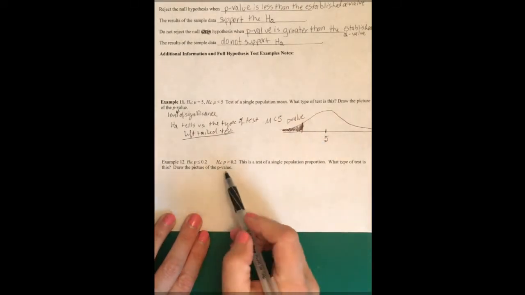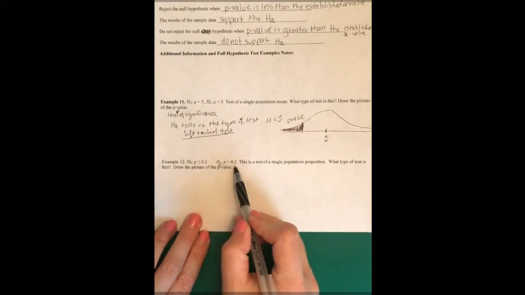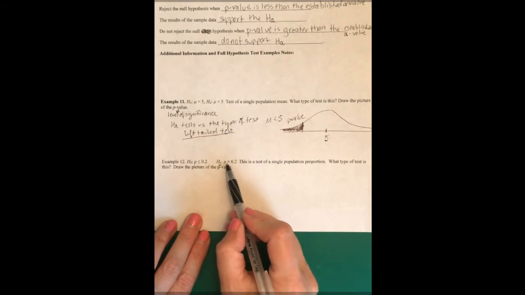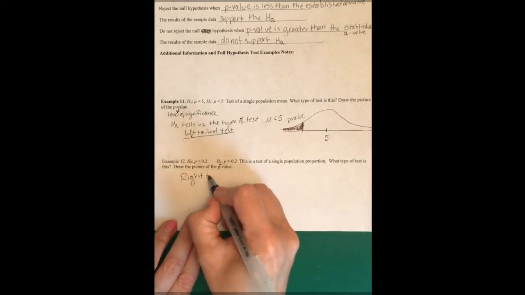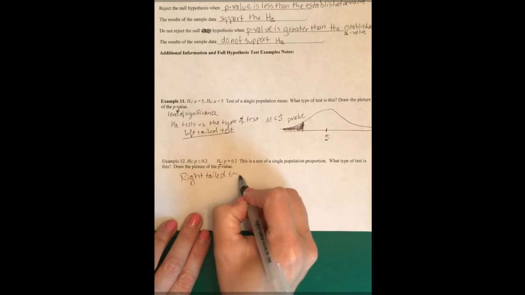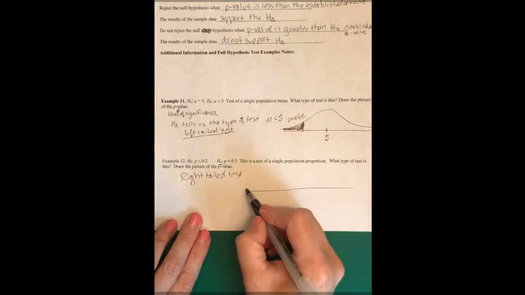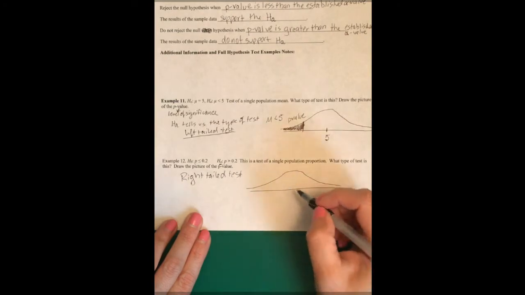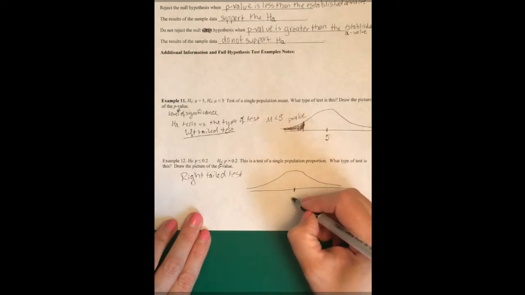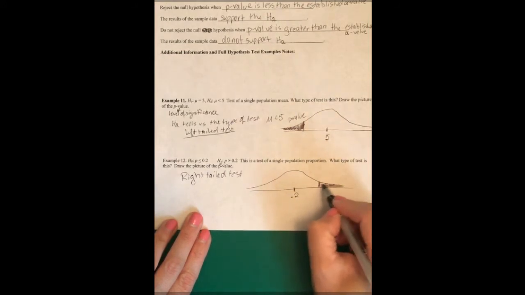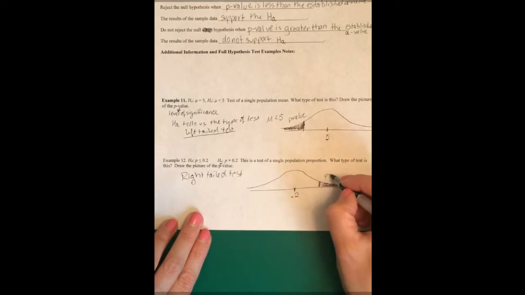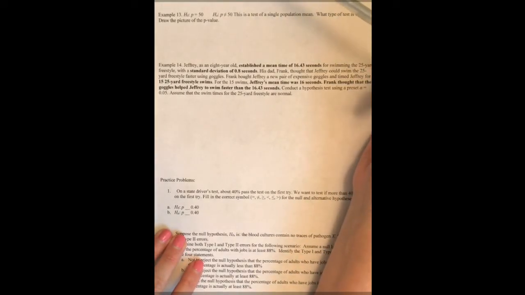So we can look at our alternative hypothesis, and we can see it's greater than, which is pointing to the right. So this is a right-tailed test. We'll draw our normal distribution. 0.2, if it's right-tailed, somewhere over here, fill this in. This is the p-value here.